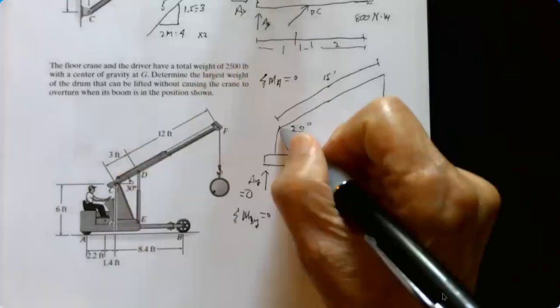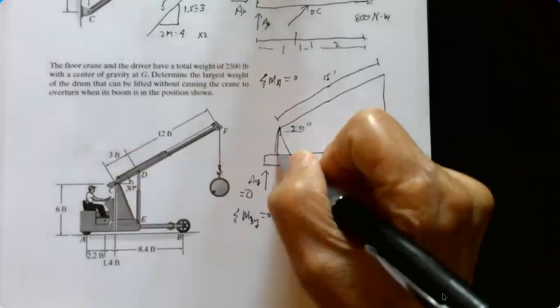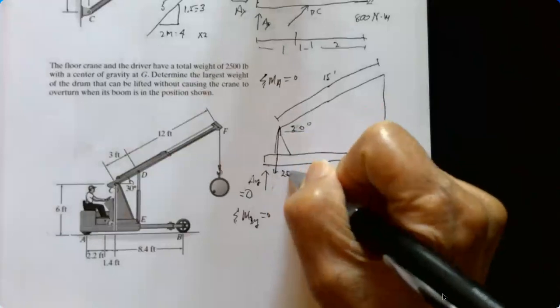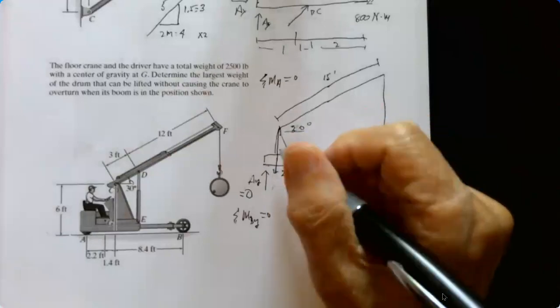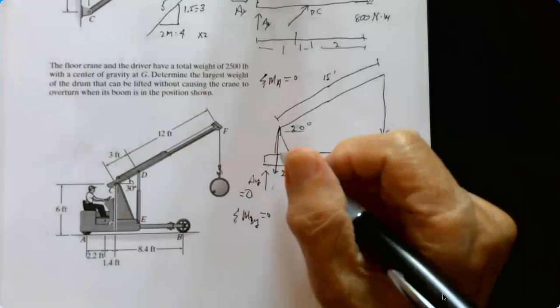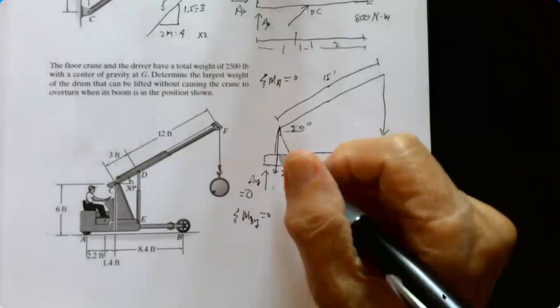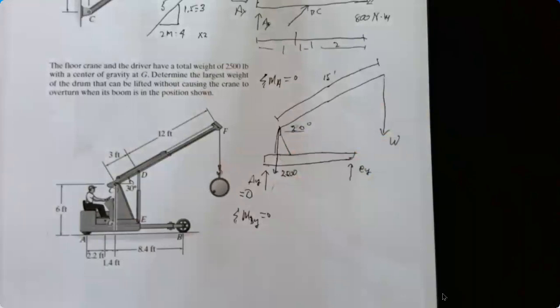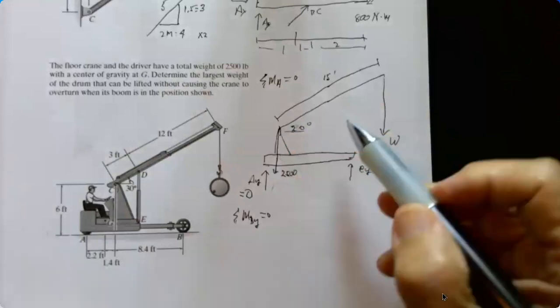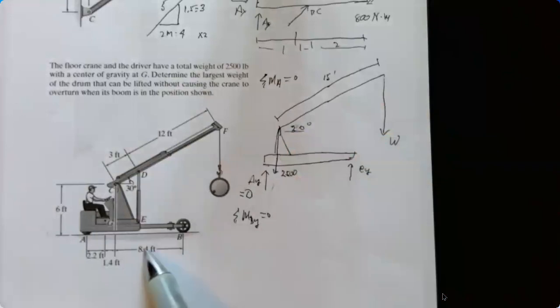So I've got this weight, directed here. So this is my 2,500 pounds. I have the horizontal distances for each of these dimensions through here. So it's 0.2, 1.6, 8.4.